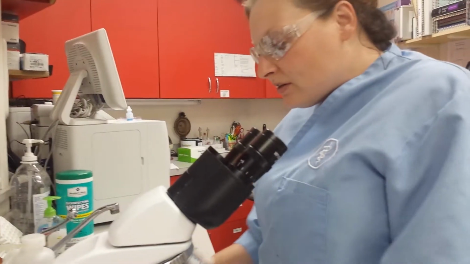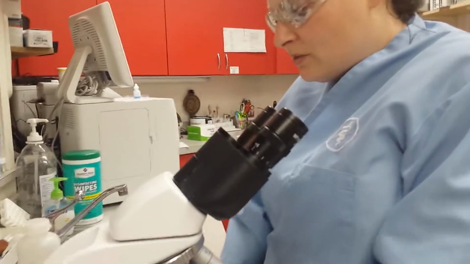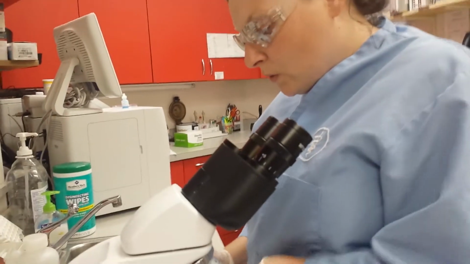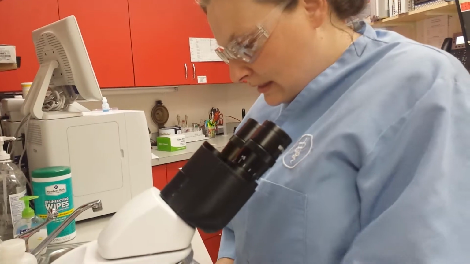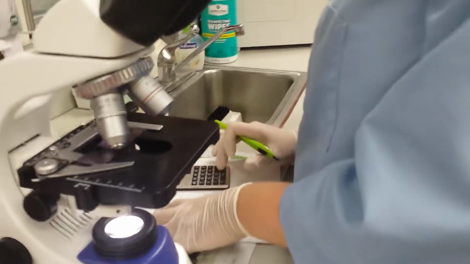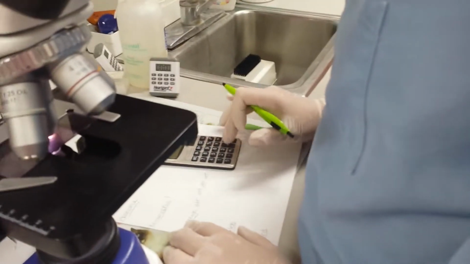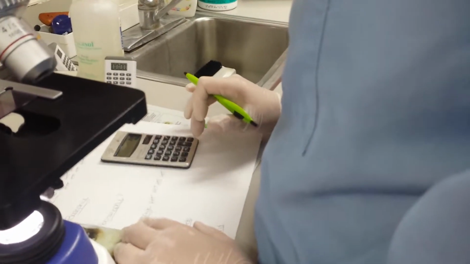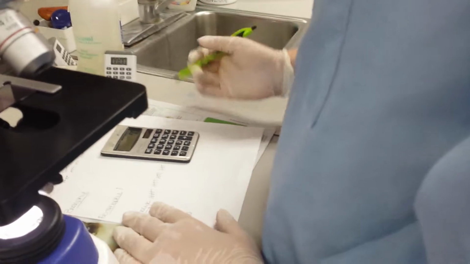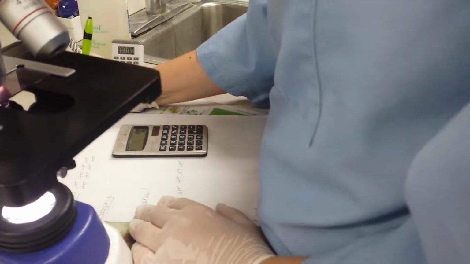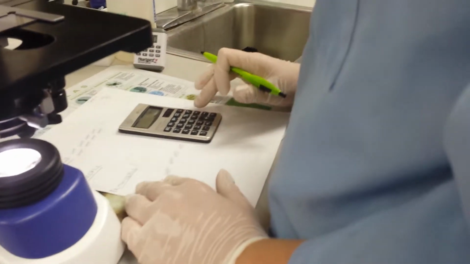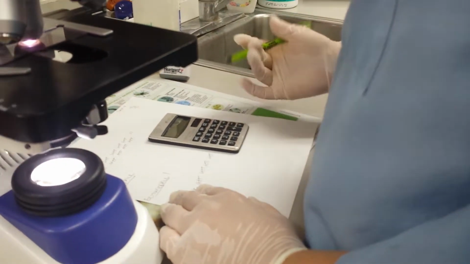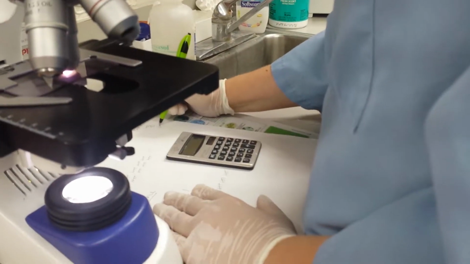Okay, so we have looked at our 10 fields. So what we're going to do is add up all of the total white blood cells that we've seen. Okay, so we have a total of 70 for every 10 fields, so we're going to divide that by 10, which is going to give us our average of 7.